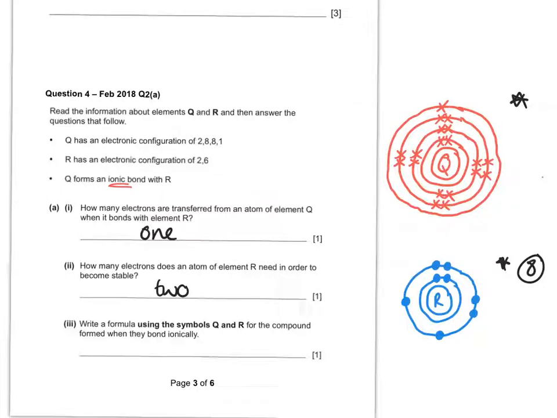Next part was to write a formula using the symbols Q and R. So some people tried to find out what this was in the periodic table and use those symbols, but it says using the symbols Q and R. So we just stick with that for the compound formed when they bond ionically. Okay, so there's a couple of ways you can think of this. First of all, you might say, well, Q has 1 electron in its outer shell. So it's group 1.